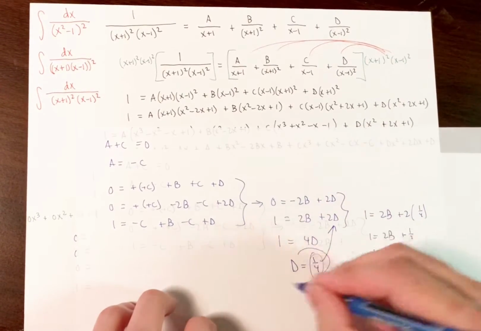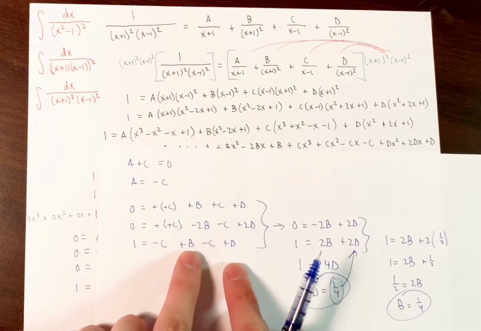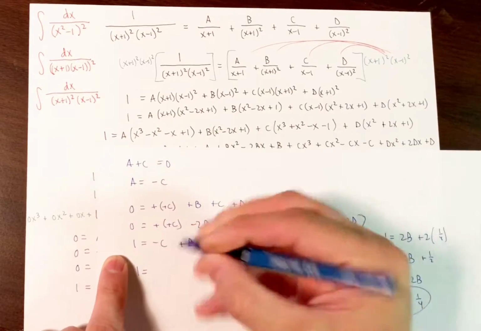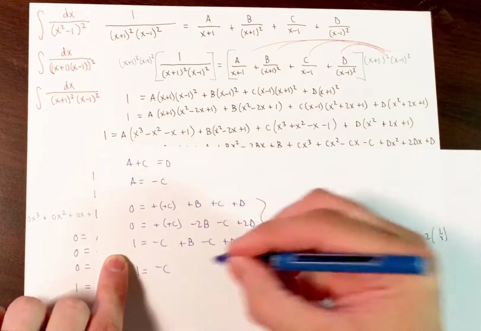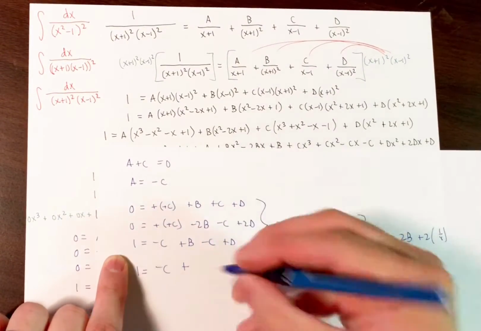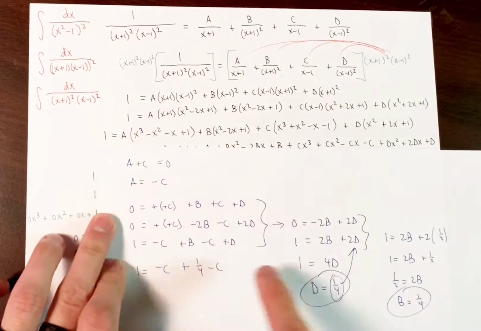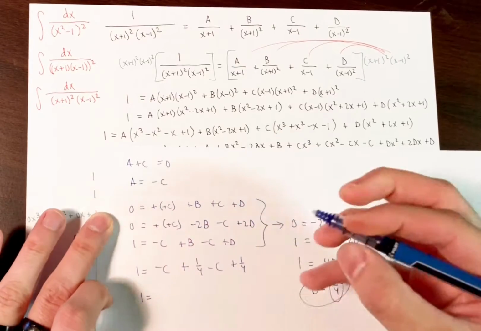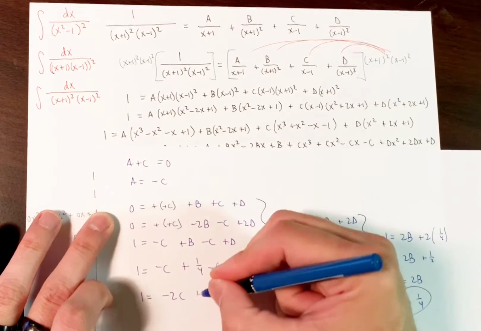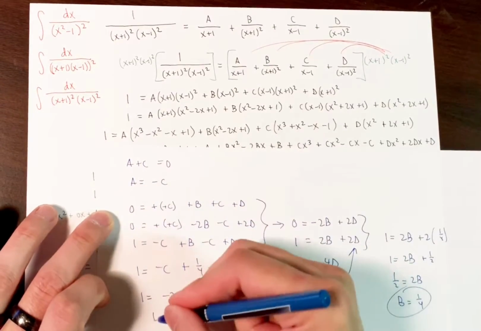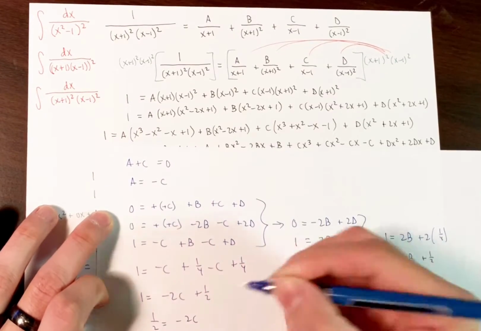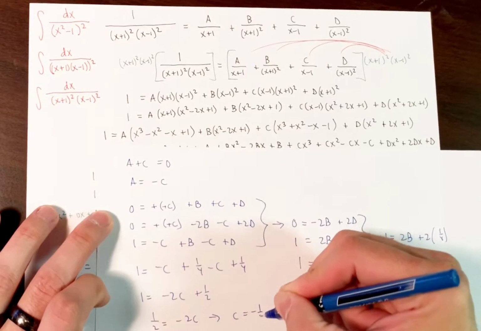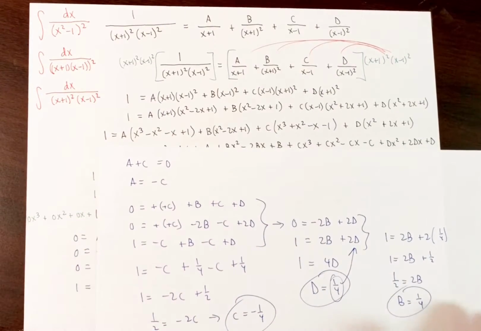So we have B and D. We can go to this bottom equation because we know what B and D are. So let's see, I have 1 equals negative C plus, now we know what B is, it's 1/4. Take away C, we know what D is, it's also 1/4. So we have 1 equals negative 2C plus 1/2, subtract the half. 1/2 equals negative 2C. So that implies that C is negative 1/4. So we just need one more variable, A.